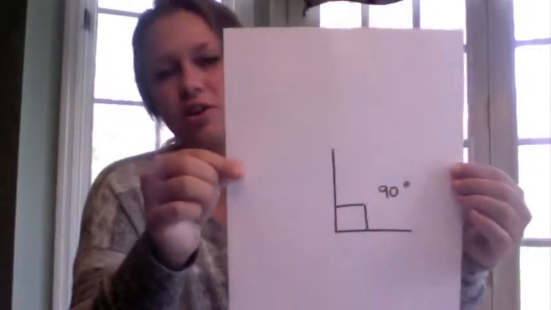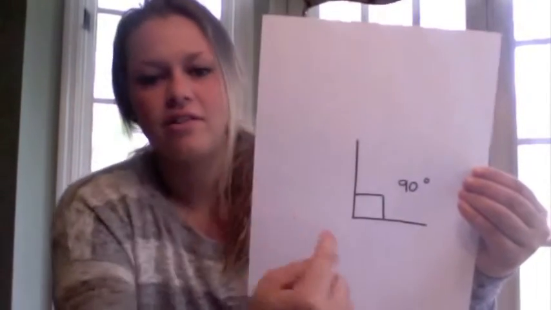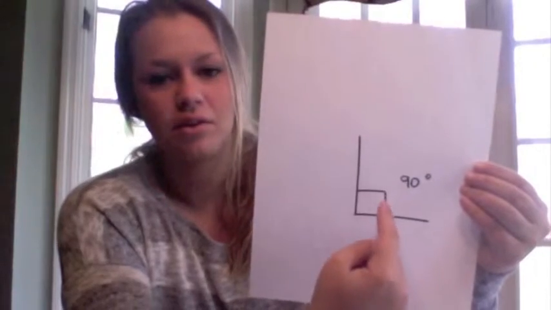So the X just shows the obtuse and acute angles. But a 90-degree angle makes your L shape, and it's often identified if you're able to make a box out of the corner right here. If you can make a box, then it's usually a 90-degree angle. So these are the main types of angles that we'll be learning about.